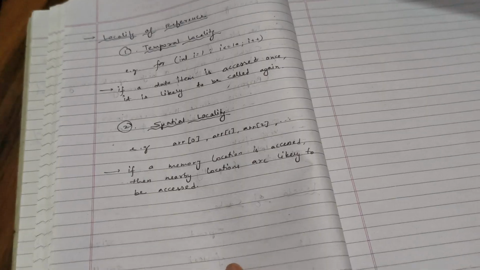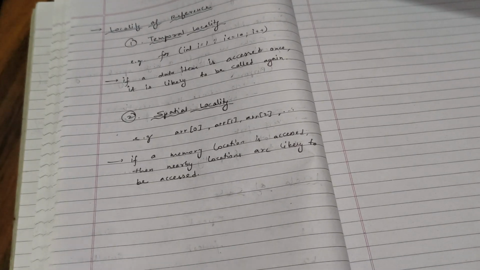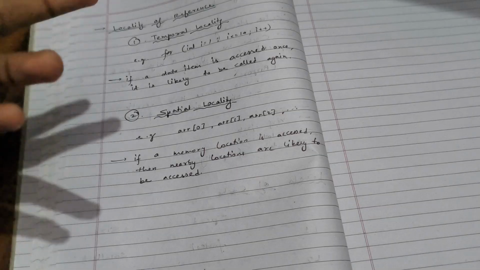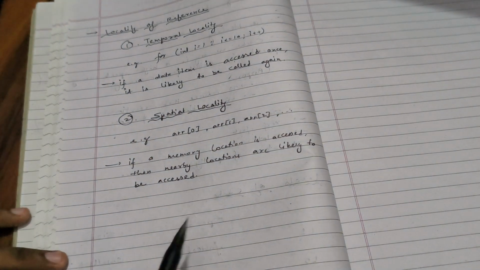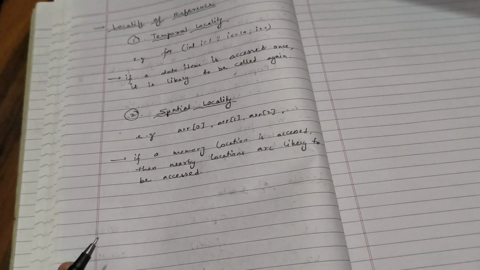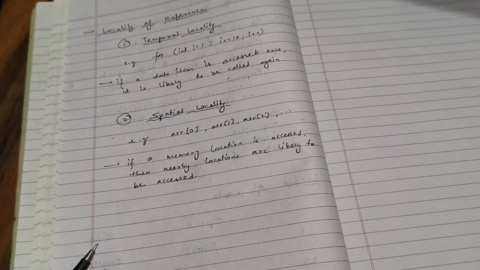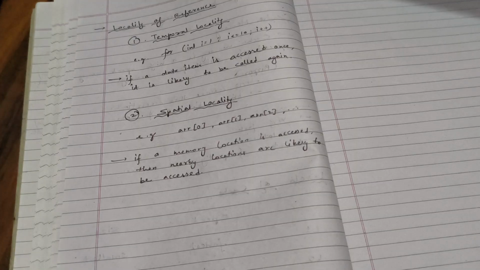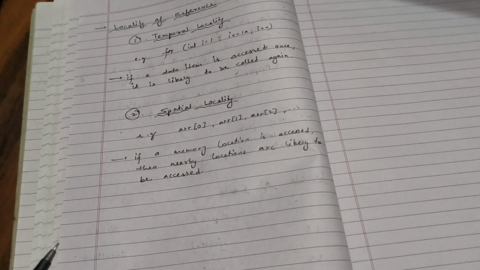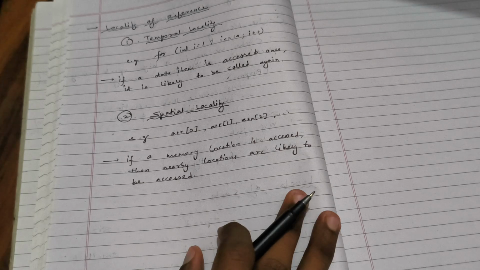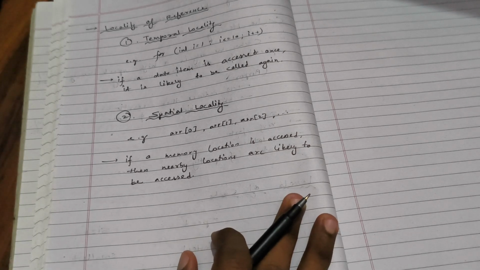Likely to be accessed. Now, since we are all from a computer science background, we all know this is quite a good example in an array. If the locations are adjacent, we might be required to access all the elements of the array very soon if we are accessing one element. Right, so this was locality of reference, which was divided into two types, temporal as well as spatial locality.